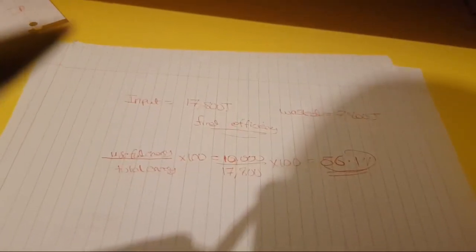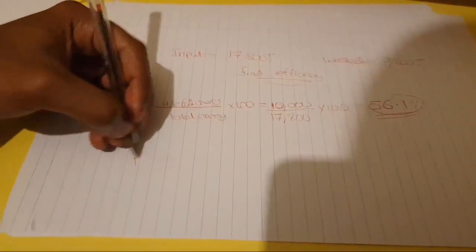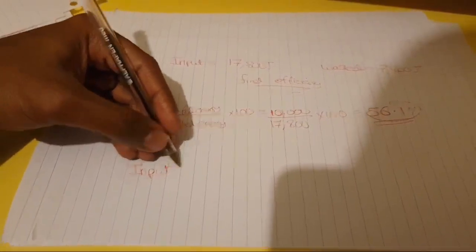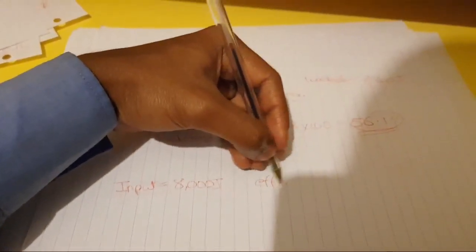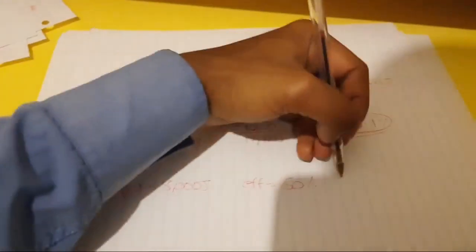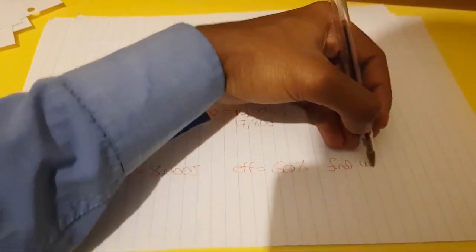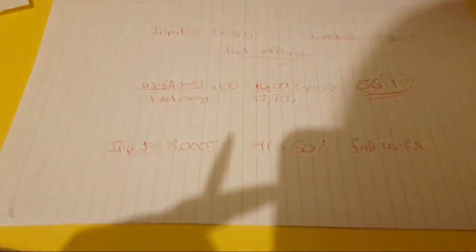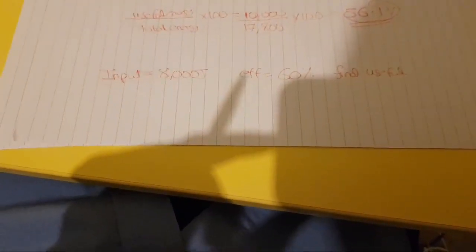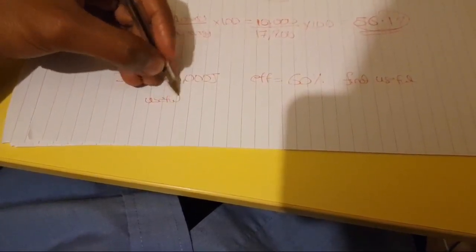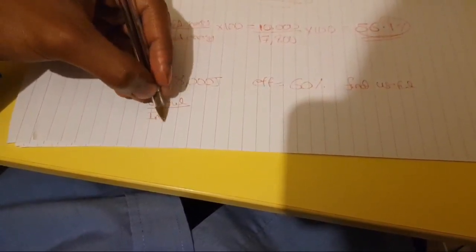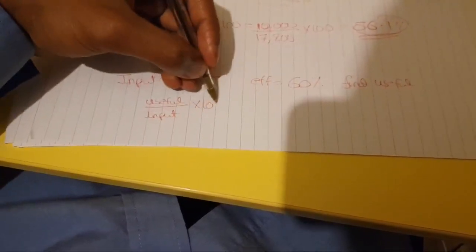It's not that hard. I mean, they could reverse it. So they could actually maybe tell you your input was 8,000 joules, and then they can tell you efficiency was 60%, and then they could tell you find the useful. So you have to work backwards. They could, in fact, do this. All you guys do is just the same thing. Write out the formula again. So useful over input multiplied by 100 equals efficiency, right? All you do is just plug and play.